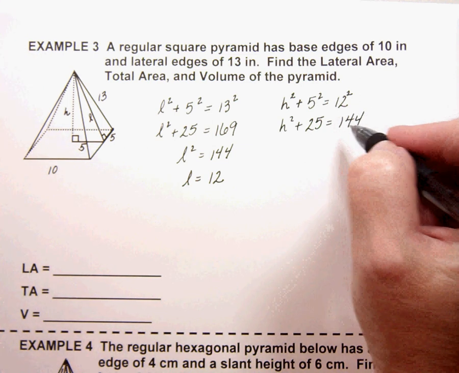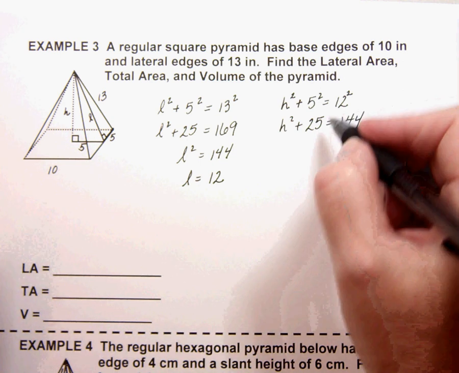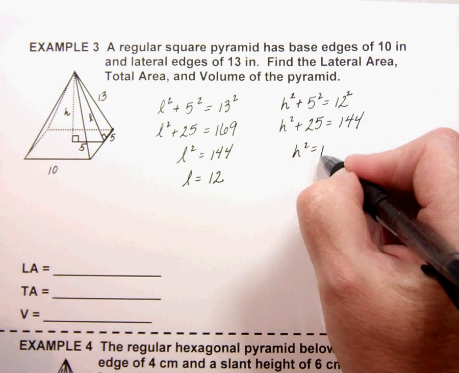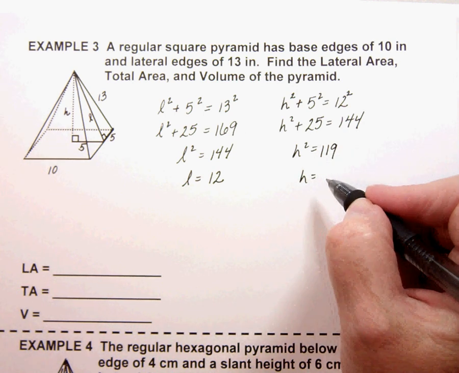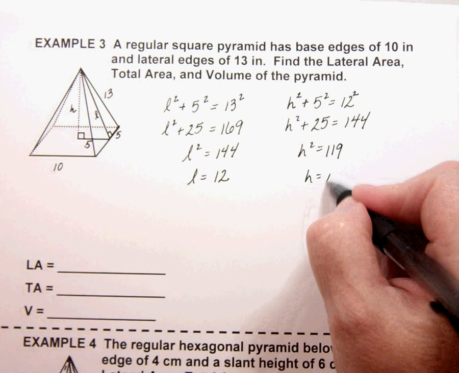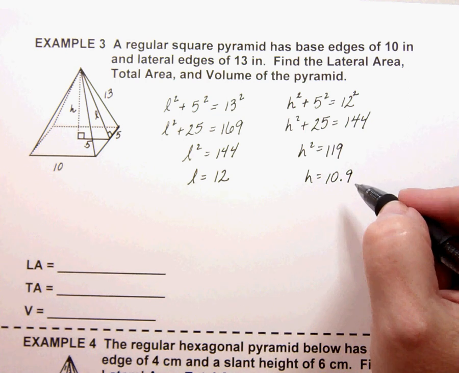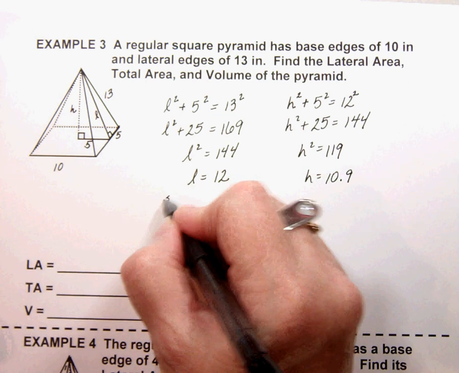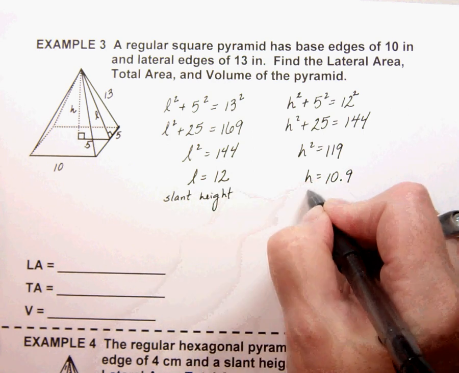If you take 144 and subtract 25, you get 119. So the height is the square root of 119. We're going to round that to the 10th, so it's about 10.9. So 10.9 is, this is your slant height, and this is your height.